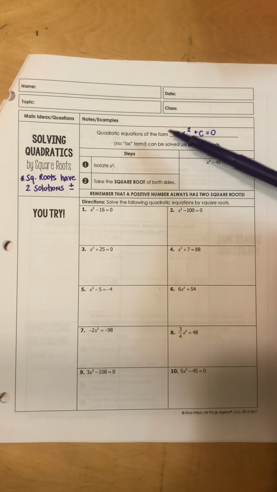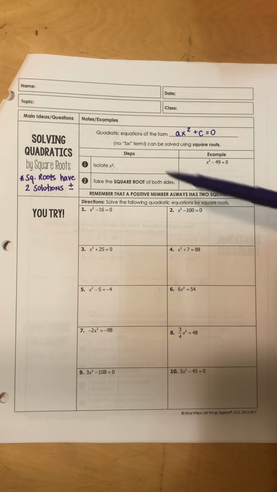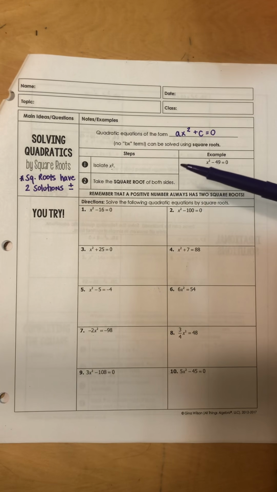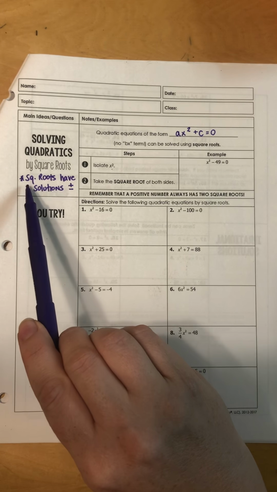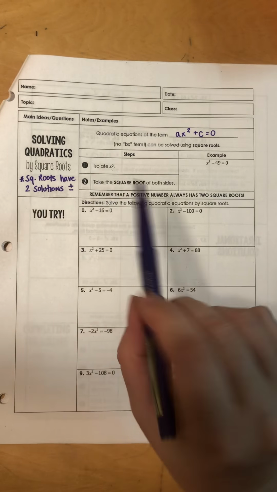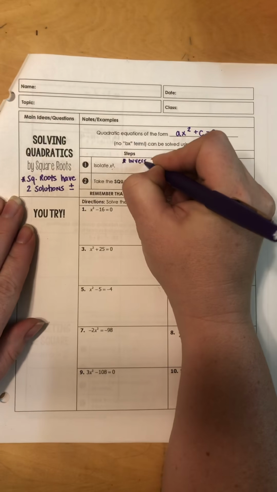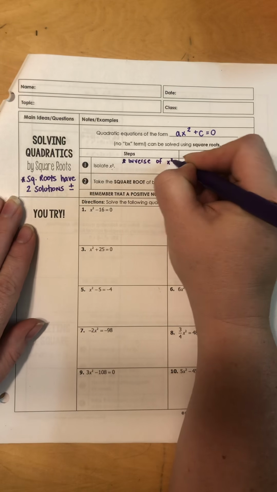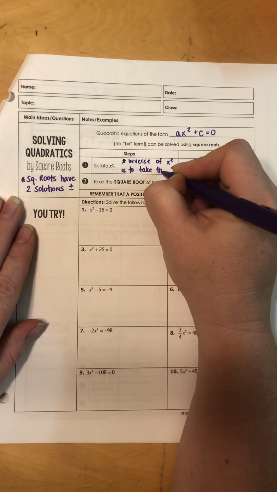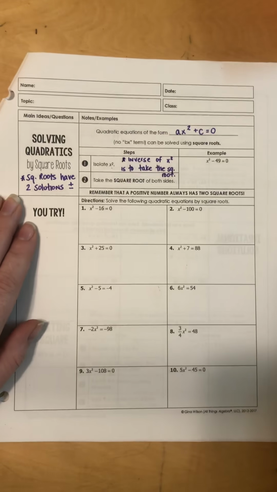So the quadratic equation needs to be in the form of ax squared plus c equals 0. So there's no bx term here. We have 2 steps. You're going to isolate the x squared, and then you're going to take the square root of both sides. One thing to remember is that square roots have 2 solutions. And remember, the inverse of x squared is to take the square root. Okay, so that's why we're doing that.